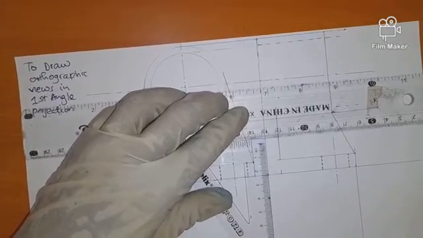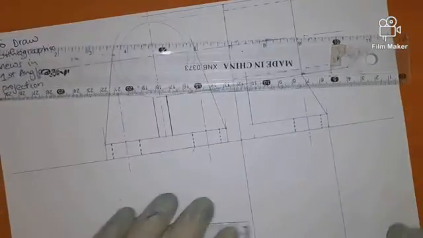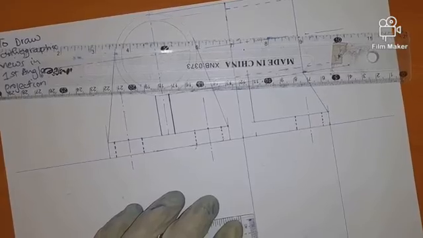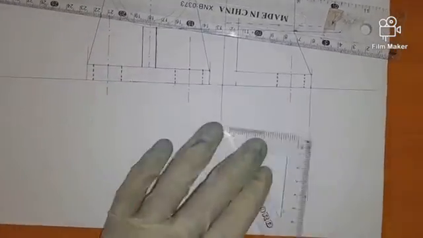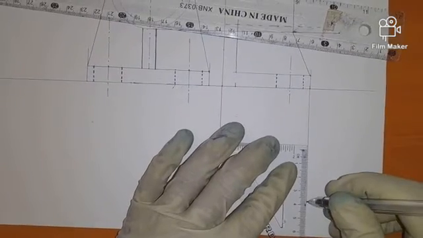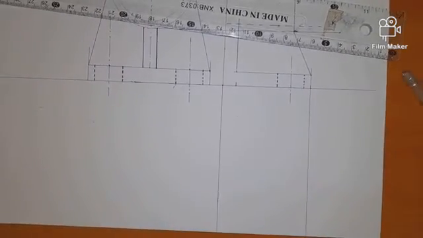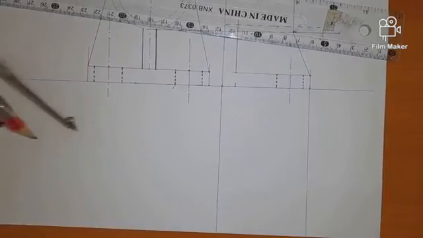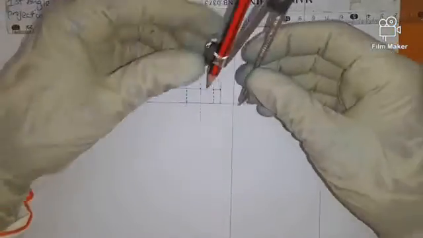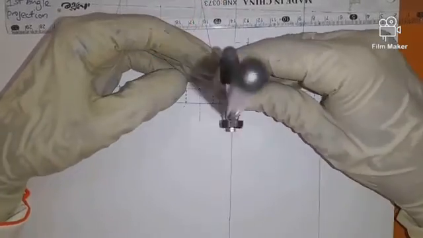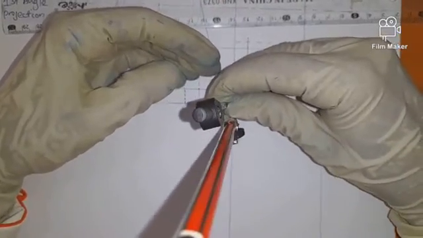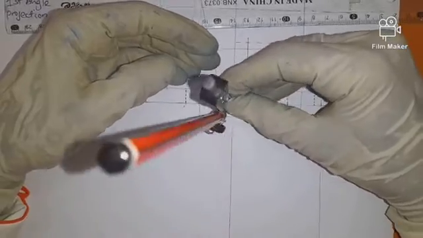There it goes. Now if you take your compass, you can bring this arc to give us the starting point of our plan.